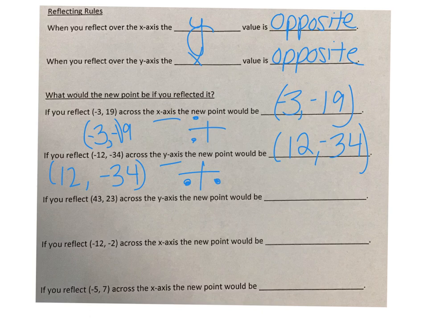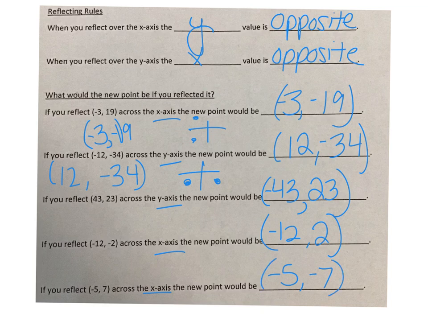For the next one, reflecting across the y, the x value becomes the opposite, at -43, and then the y value would stay the same at 23. So your new ordered pair would be (-43, 23). The next one reflects over the x, so the x would stay the same and our y would become opposite, so (-12, 2). And then again across the x, it'd be (-5, -7).